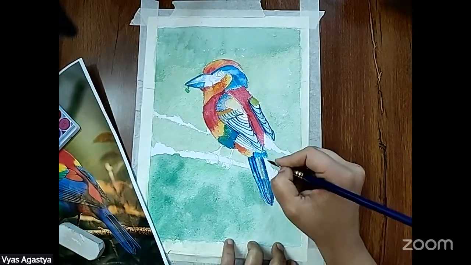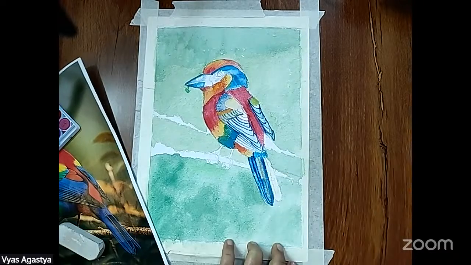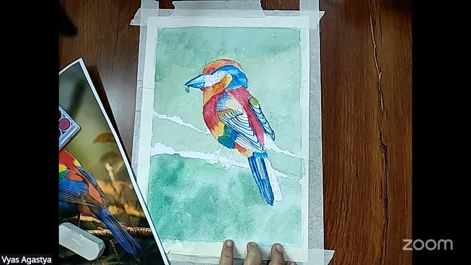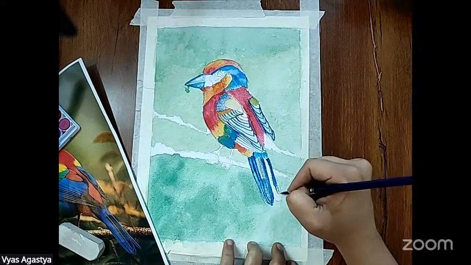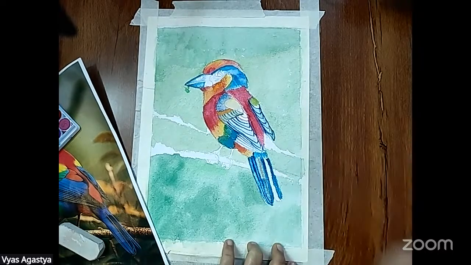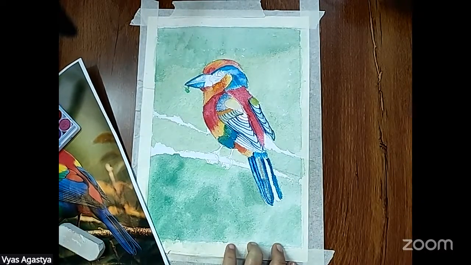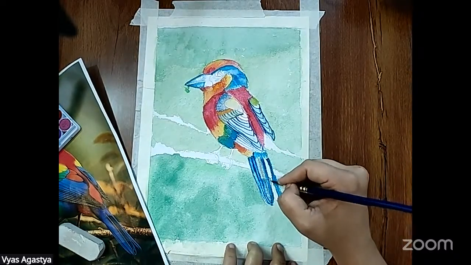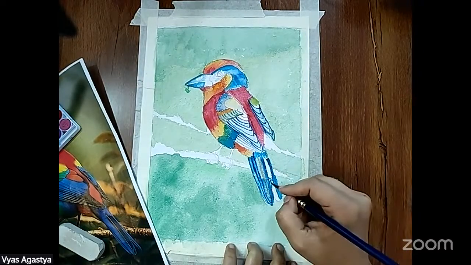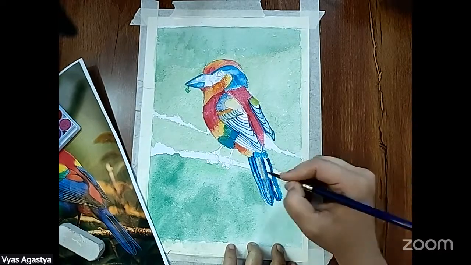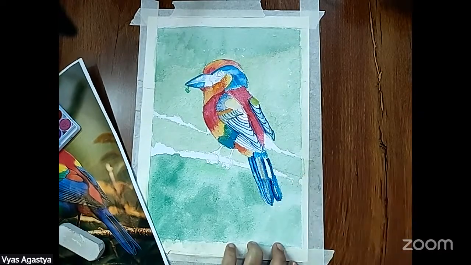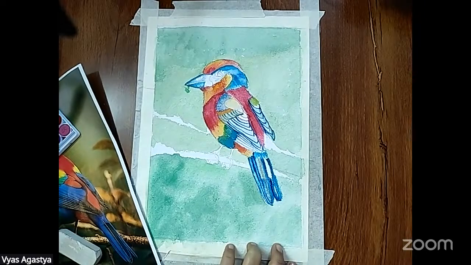Now I am putting a yellow line. I said no. Whenever you see a feather, see a line, right? A line and a straight line and small lines, like a leaf. It resembles a leaf, right? That one we have to remember. Now I'm painting here with Persian blue. Okay, done.